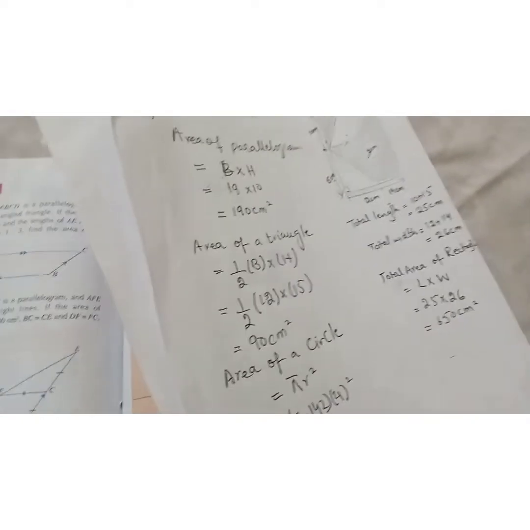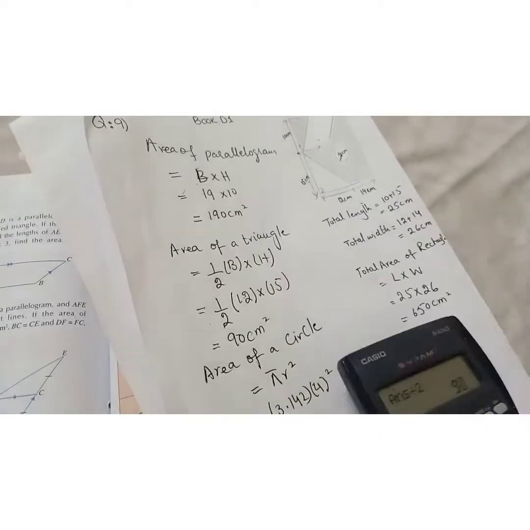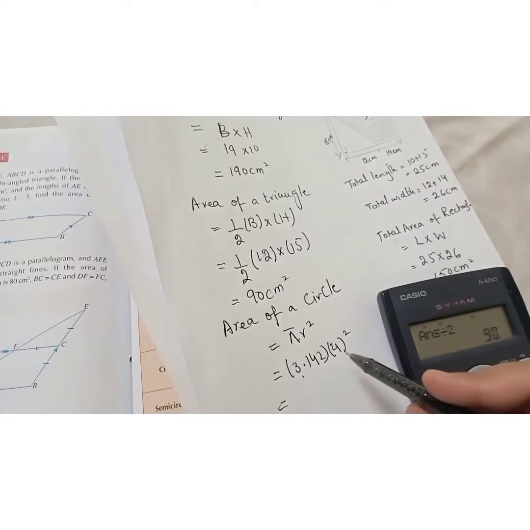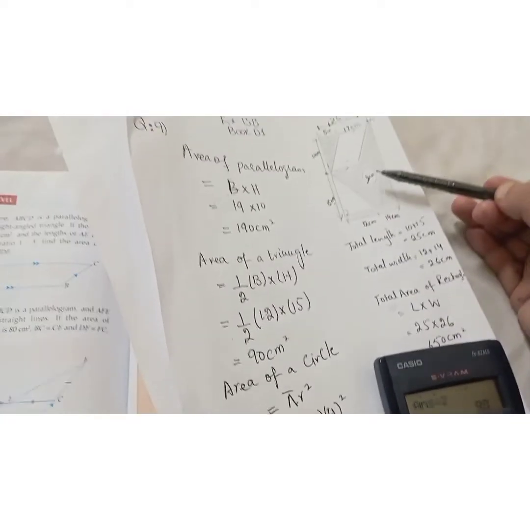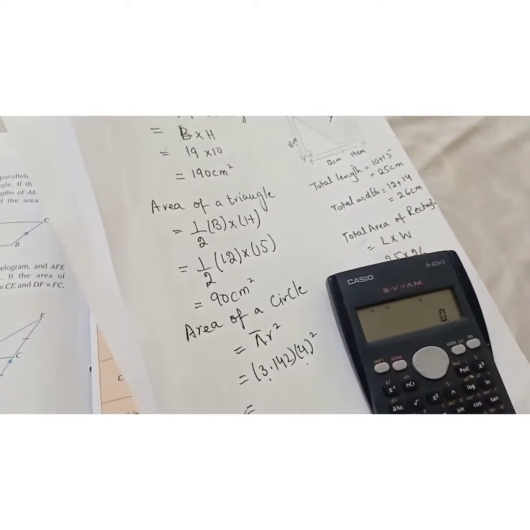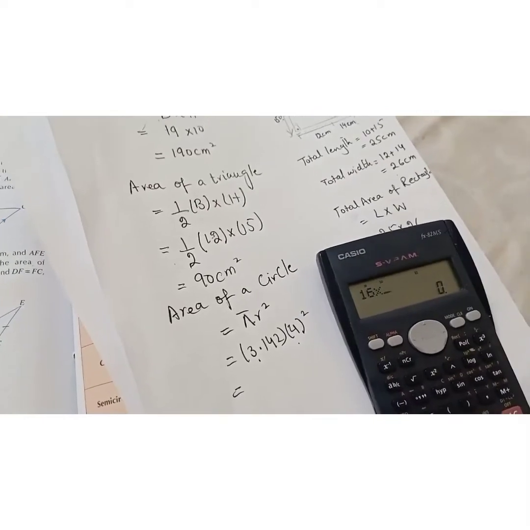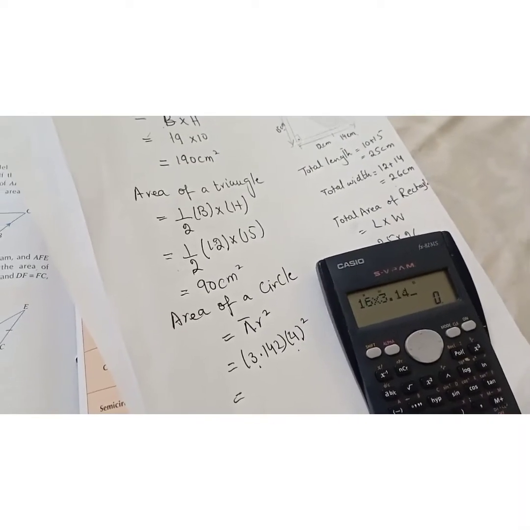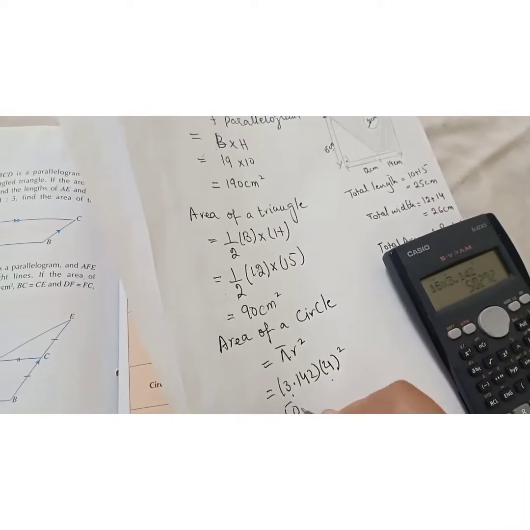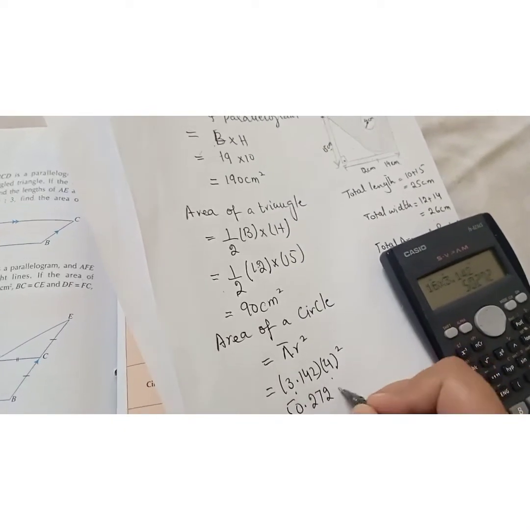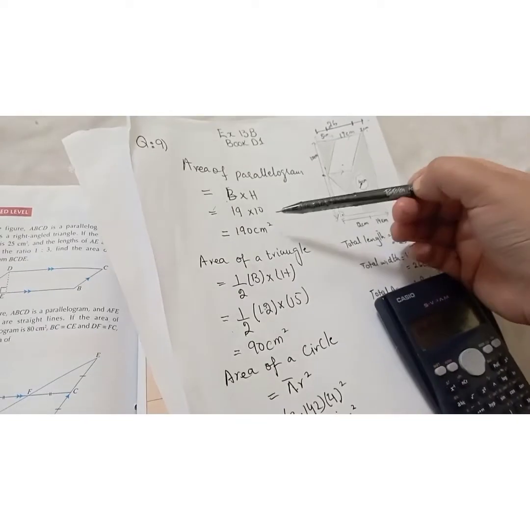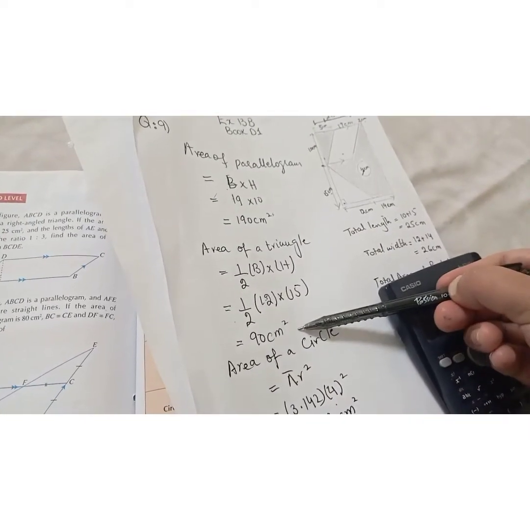Multiply by this 4 square. Again, I'm using the calculator to calculate this value. This pi is 3.142, a universal value, and this r is given as 4 centimeters. So you can see the radius is given as 4 centimeters. I'm multiplying this 4 square, which is 16, by 3.142. So I got 50.272 centimeters square.